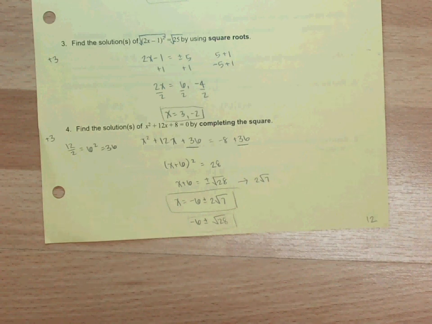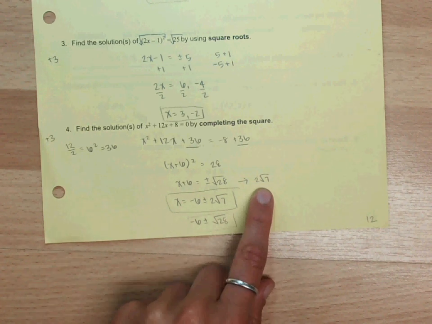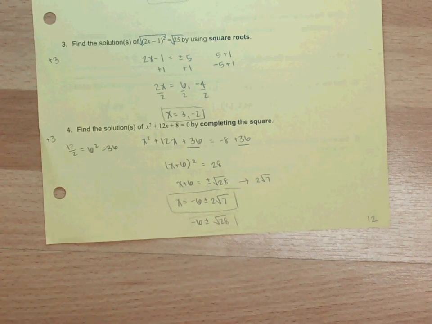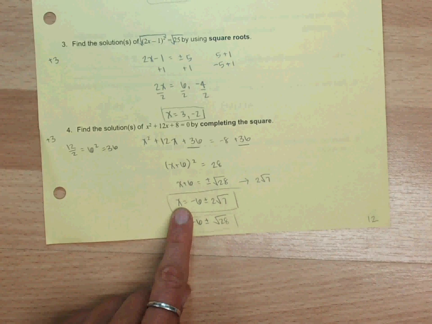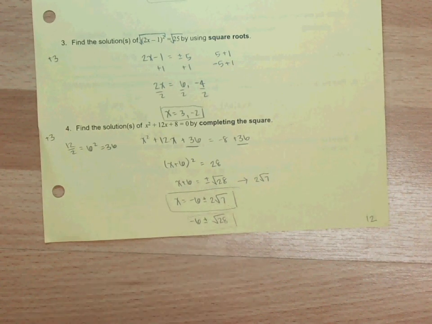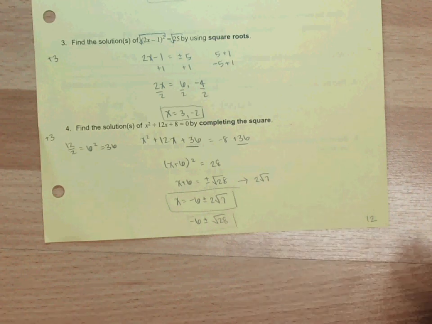Then, to solve, you take the square root of both sides, and you get x plus 6 equals plus or minus the square root of 28. The square root of 28 simplifies to 2 times the square root of 7, and then I subtracted 6 from both sides, and I got an answer of x equals -6 plus or minus 2 times the square root of 7. I also gave you credit if you left your answer as -6 plus or minus the square root of 28.